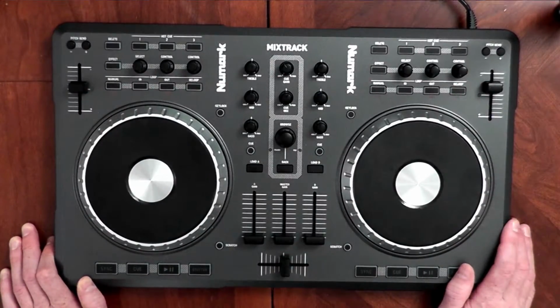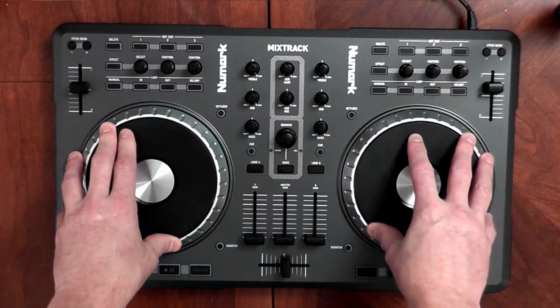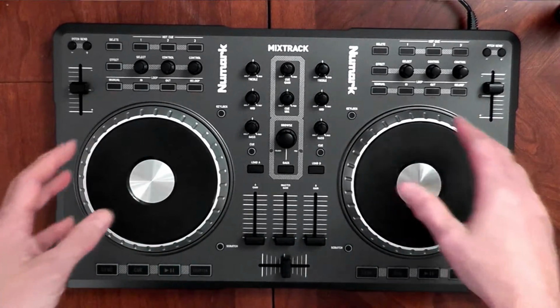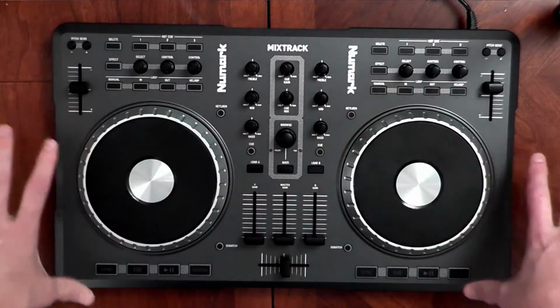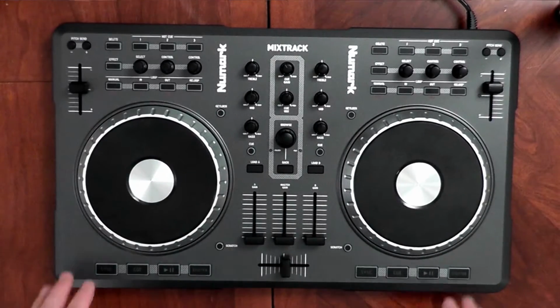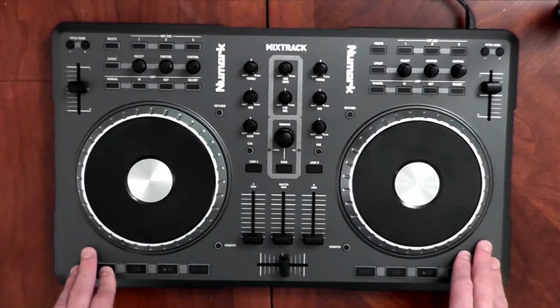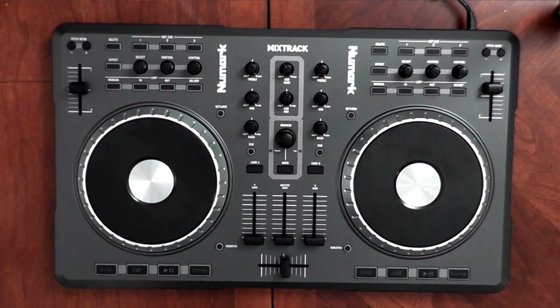Exactly the same layout. And yeah, so there's a lot of controllers nowadays that are set up like this, which have 2 decks, 1 deck on each side, and are basically set up exactly like a DJ mixer. So you're going to see lots of things with a similar sort of layout to this. This one seems to work pretty well.